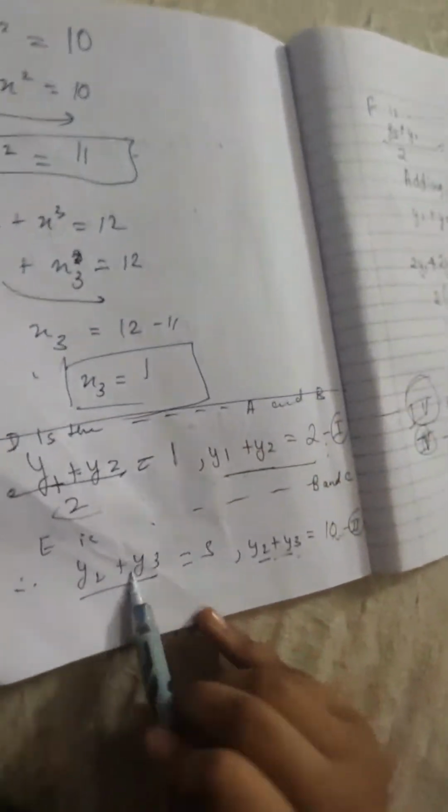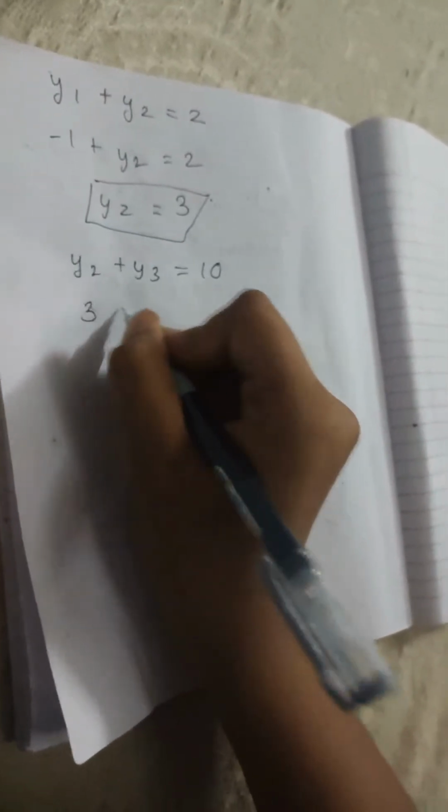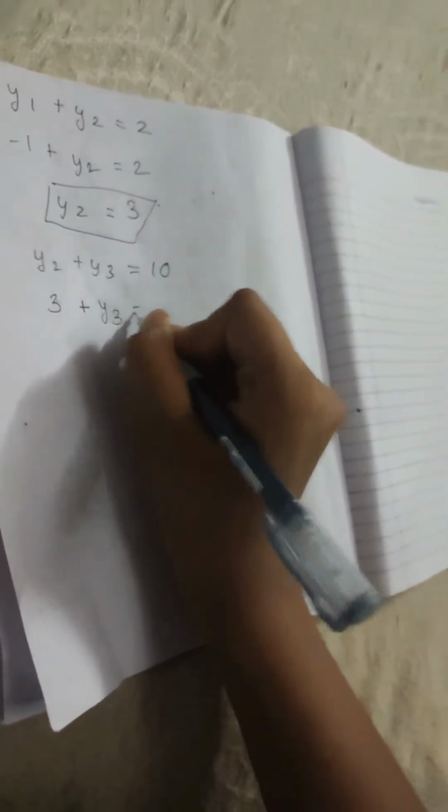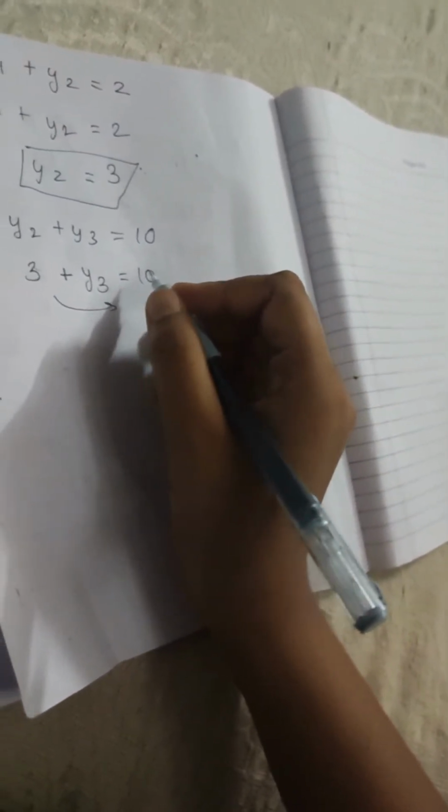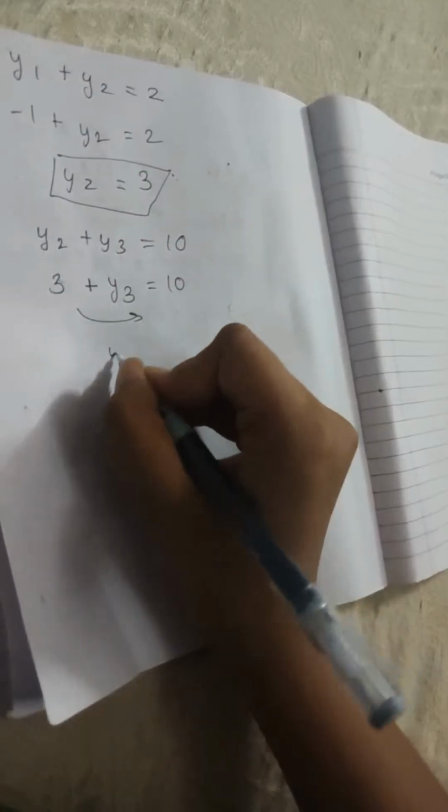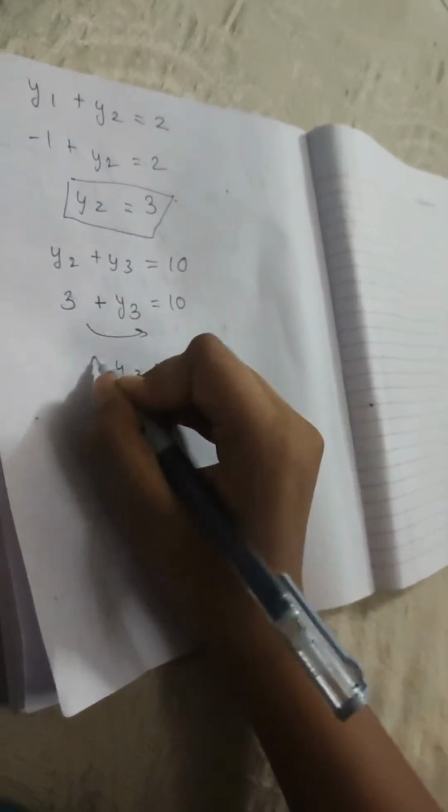Now y3 will be here. y2 plus y3 is equal to 10. So we know the value of y2, which is 3, plus y3 is equal to 10. When 3 will go there, it will be minus. Then 10 minus 3 is 7. So y3 is equal to 7.